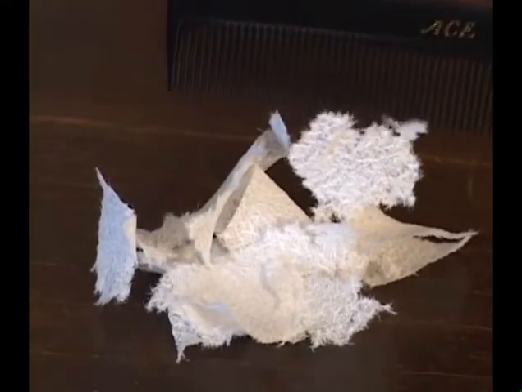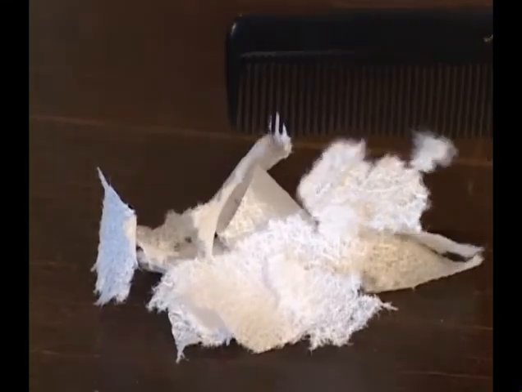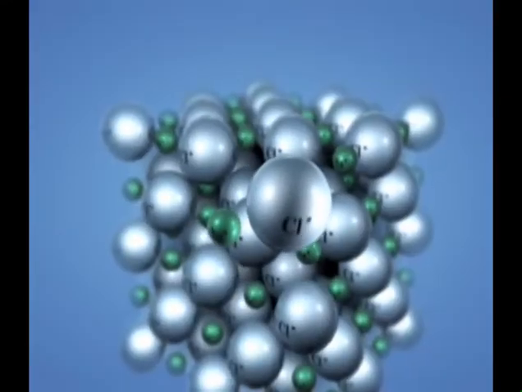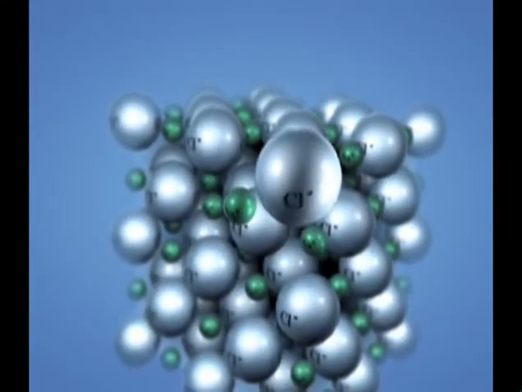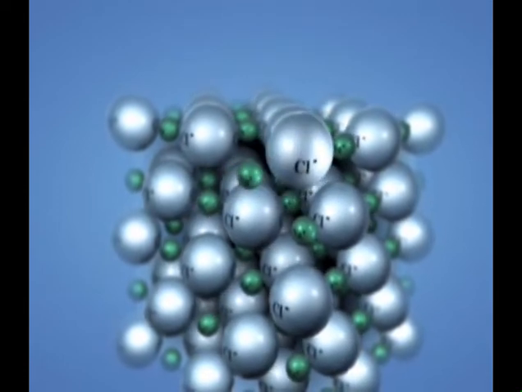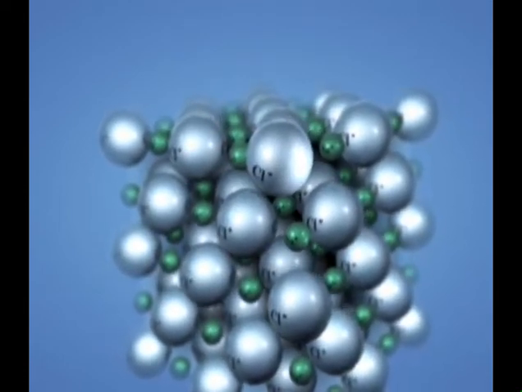These positively charged pieces of paper are attracted to this negatively charged comb. This is due to the fact that oppositely charged particles are attracted to each other. Similarly, oppositely charged ions are attracted to each other in an ionic bond.